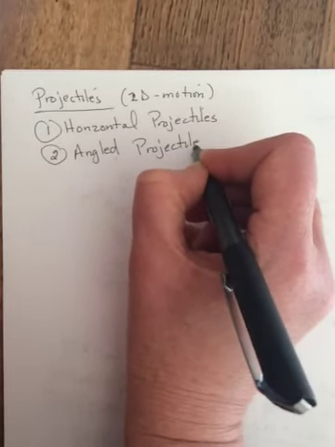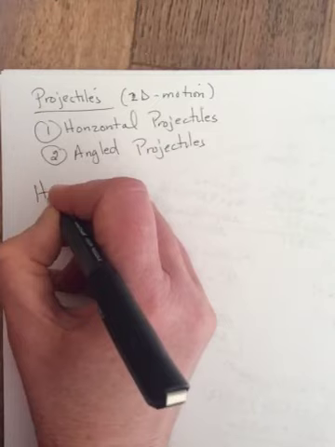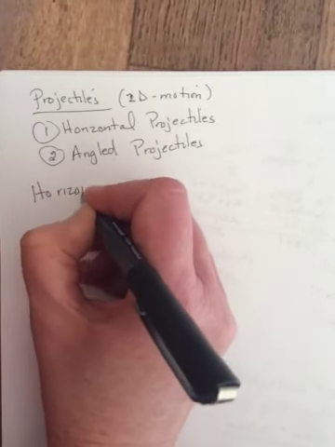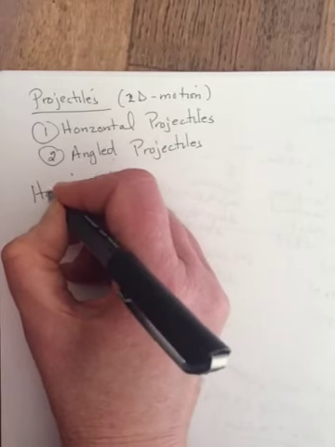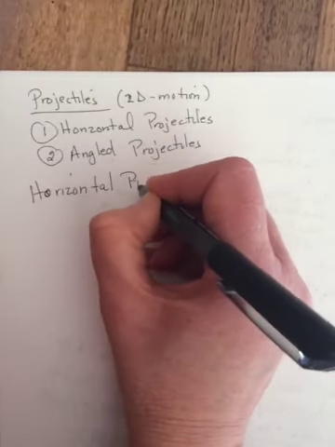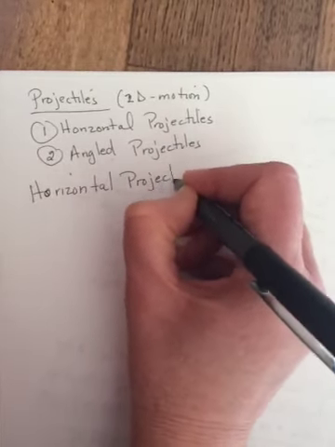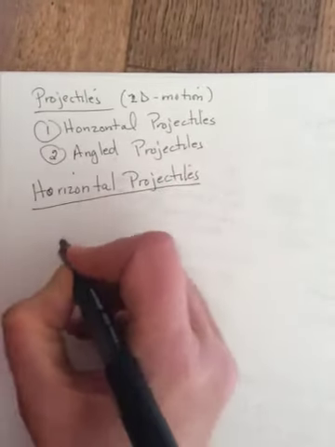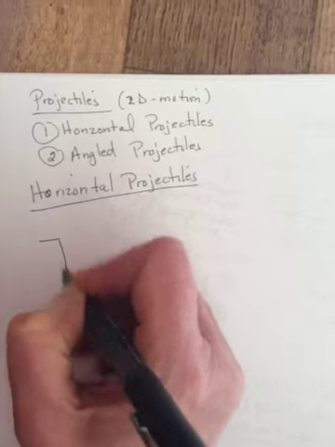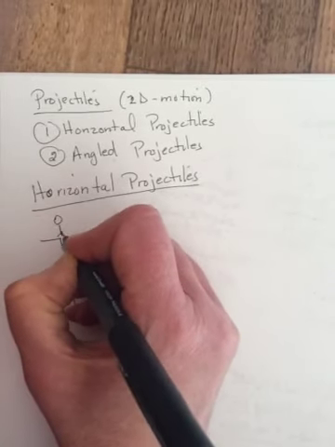For a horizontal projectile, you have to start from some height. Because you're going to do exactly what its name implies. You're going to throw it, launch it horizontally, which means totally in the x direction. So if you don't start from some height, then really you're just kicking it along the ground.